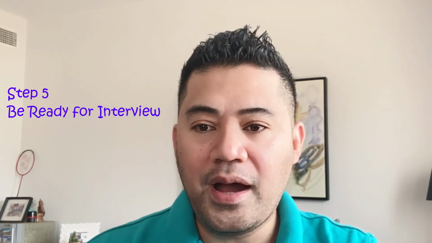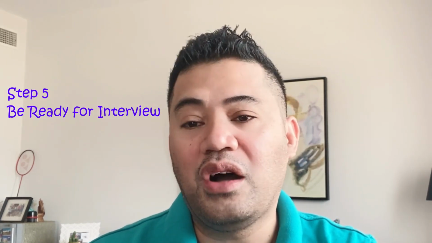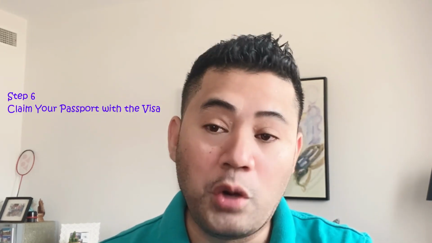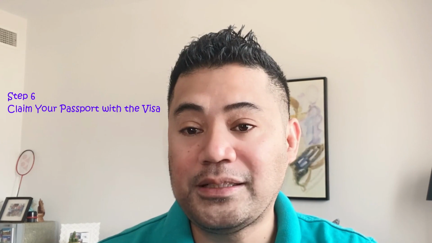Step 5 is the consul officer will interview you. You may be asked to show your supporting documents, so it's better to be prepared. After your interview, you will be told the result of your application. If you are approved, please remember the date when the visa is ready for pickup or for collection. And last step is to go back to the embassy to claim your passport with your US visa.